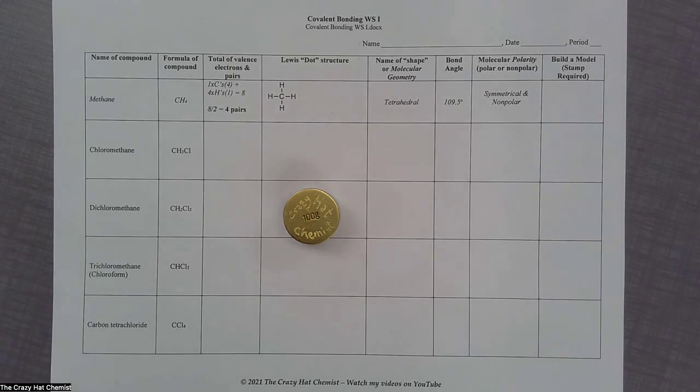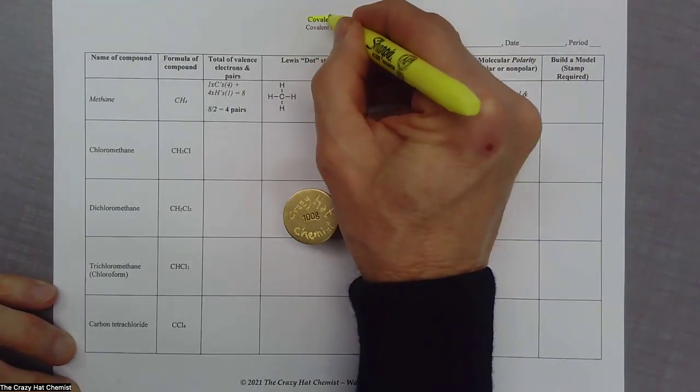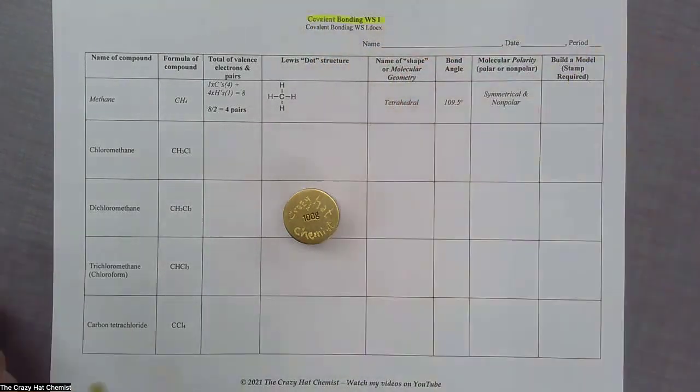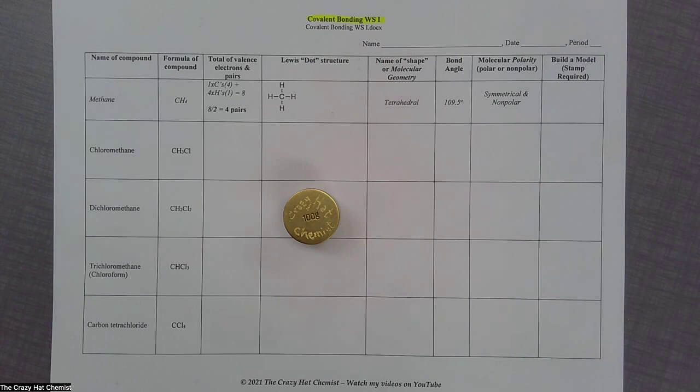Today, what video are we working on? That is the covalent bonding worksheet number 1. All right, so really and truly, before we get started on this worksheet, you need a number of items handy.